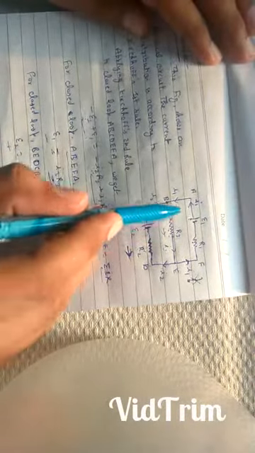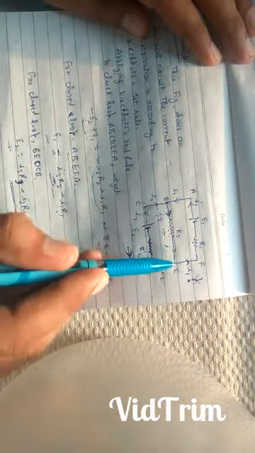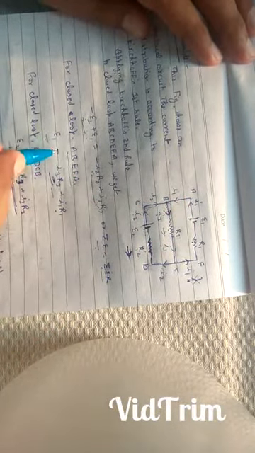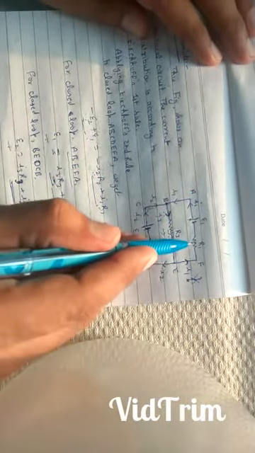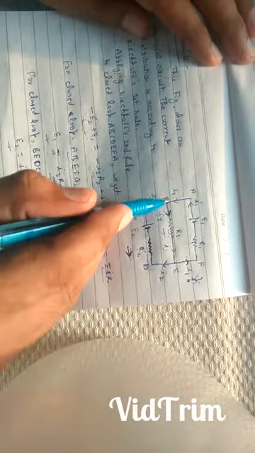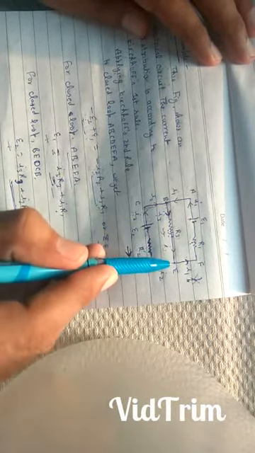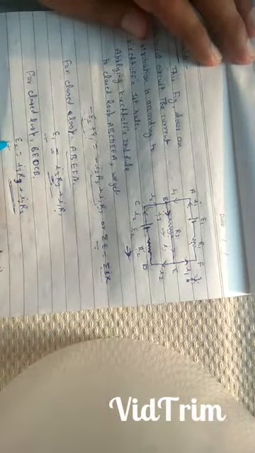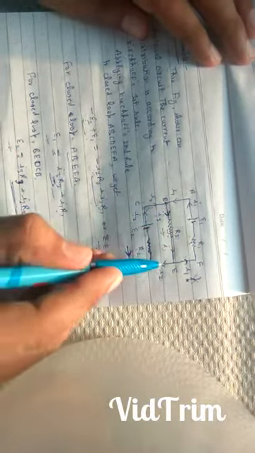Now for the closed loop A, B, E, F, A, when we move along A, B, E, F, A, the negative terminal of the cell is encountered first, therefore its EMF will be positive. E1 is equal to I3 R3 plus I1 R1, because the current through the resistance is in the same direction along which the loop is traversed. Now for the loop B, E, D, C, B, the loop is traversed along B, E, D, C, B, as the negative terminal is encountered first, therefore E2 is equal to I3 R3 plus I2 R2.